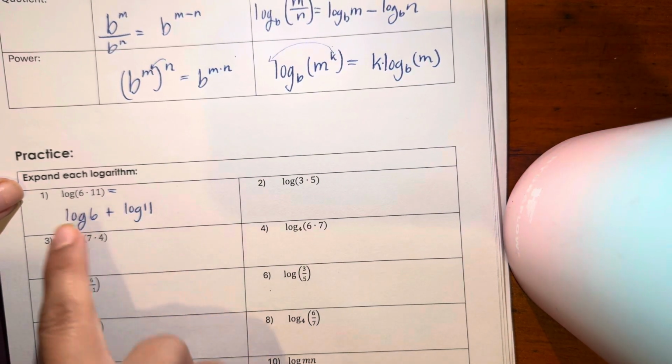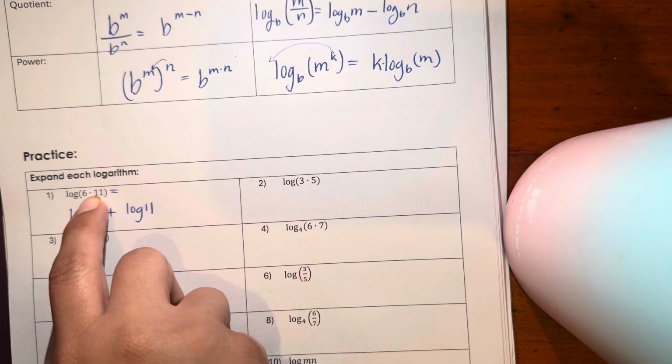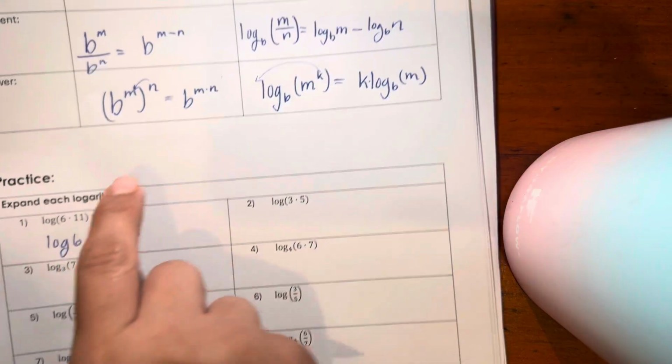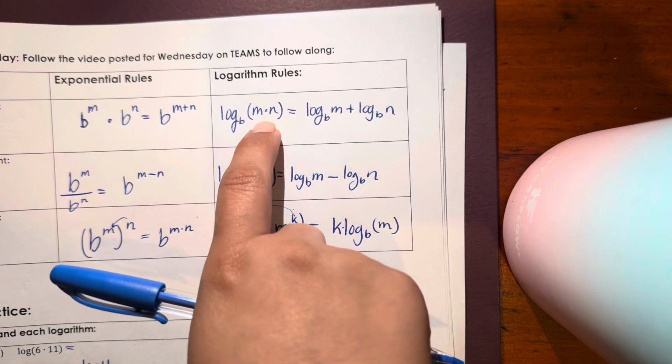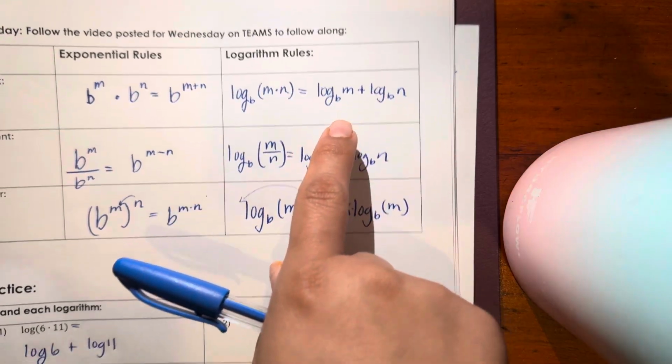It gets bigger, and they basically have their own log. And if it's multiplying, it changes to addition. Right? If they're multiplying together inside one log, you can separate them into two.